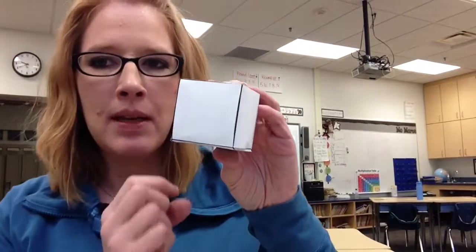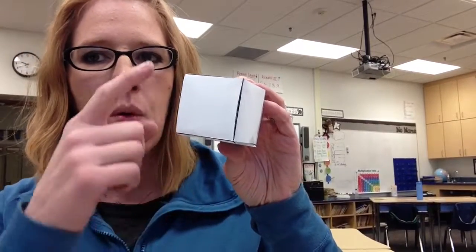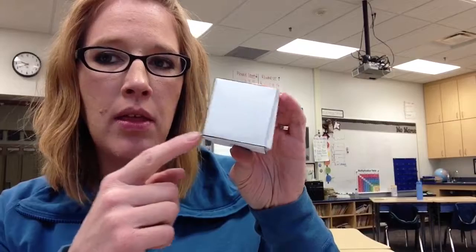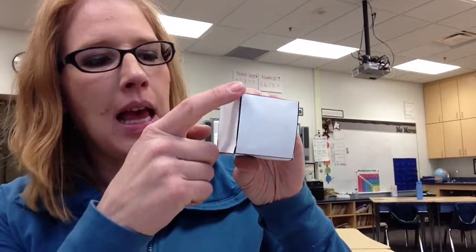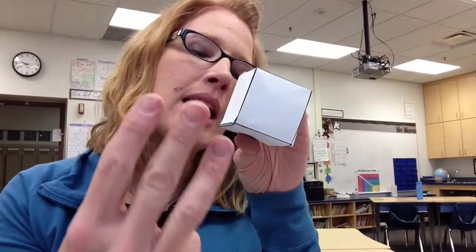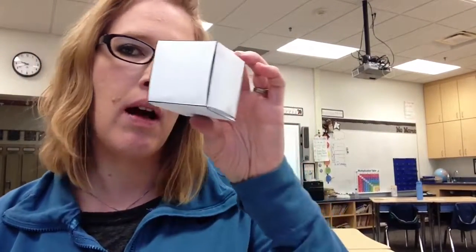This is a cube. It is a three-dimensional shape. And on a three-dimensional shape, we can still measure the length and the width, but we can also measure the height. And so we can measure three sides of a three-dimensional object.